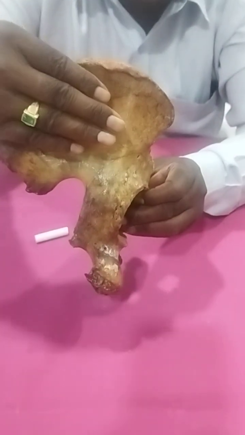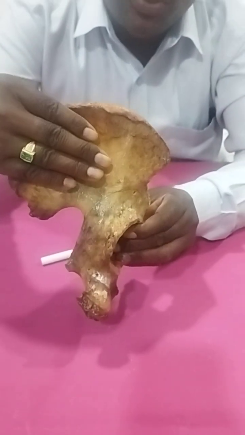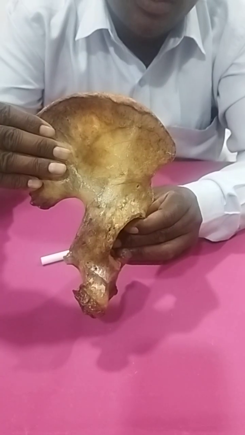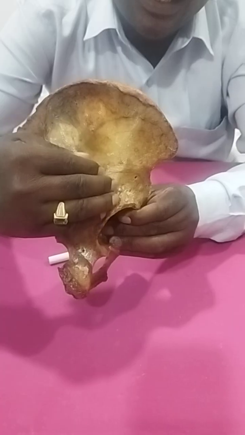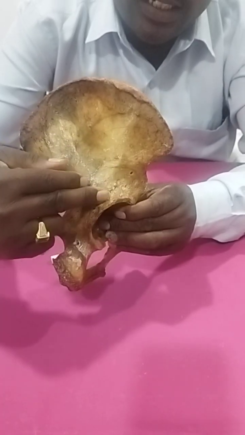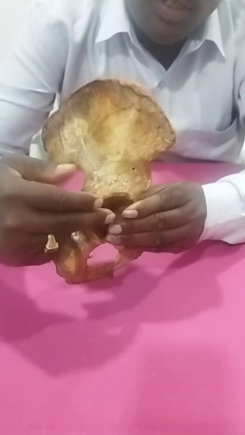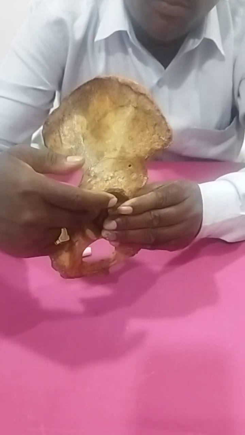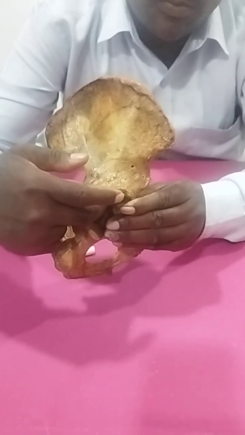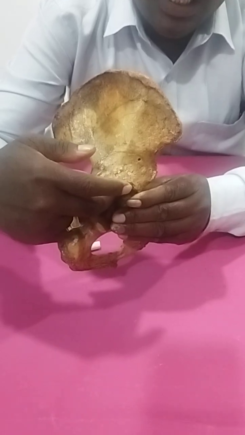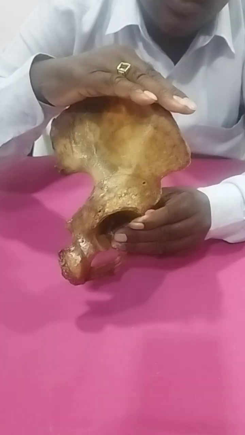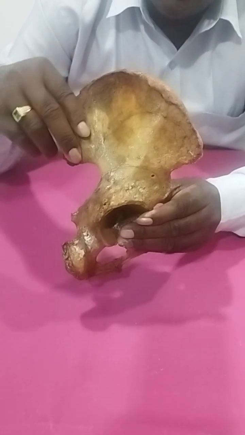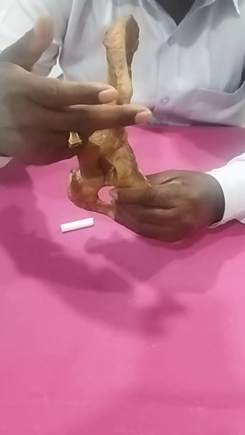First, the iliac bone. The iliac bone is a fan shaped bone. It has an upper end, and the lower end is rounded. This lower end takes part in the formation of the acetabulum, forming 2/5 of it. So there is a lower end and an upper end, and this is the anterior border.